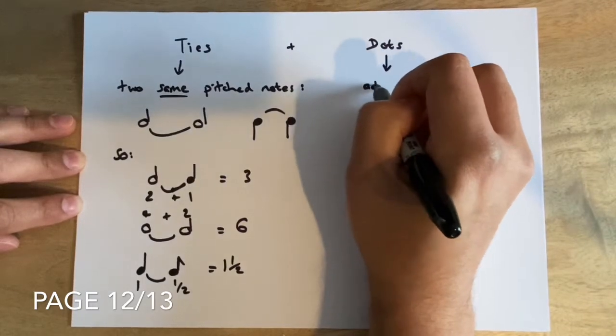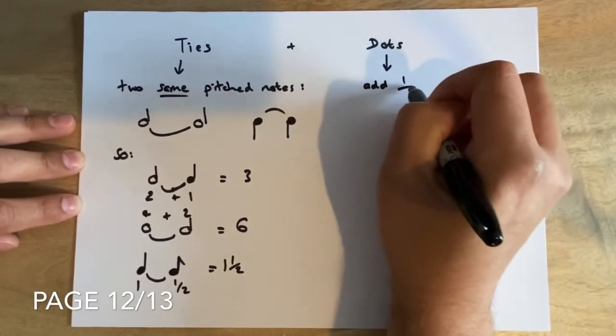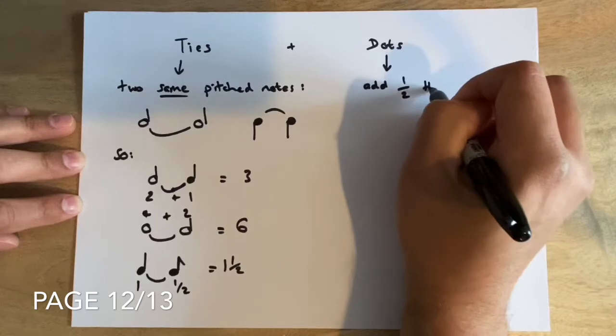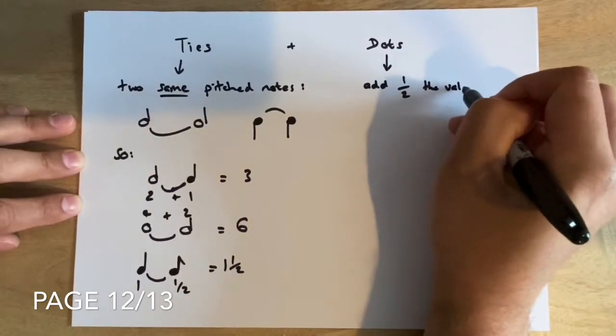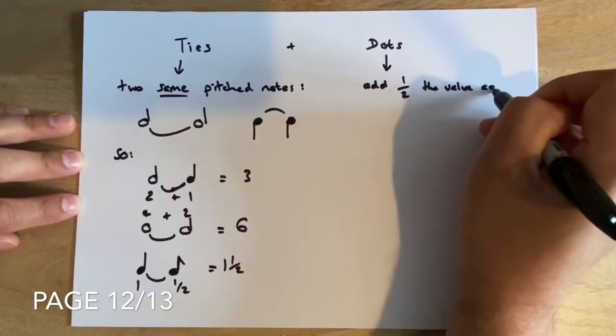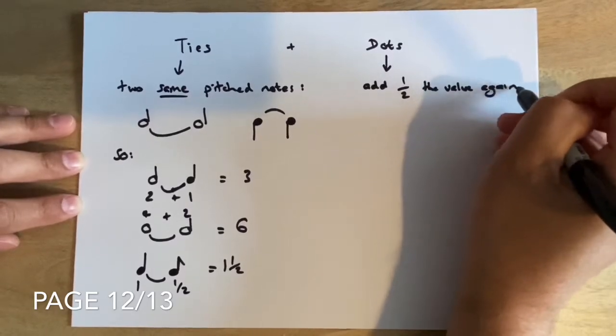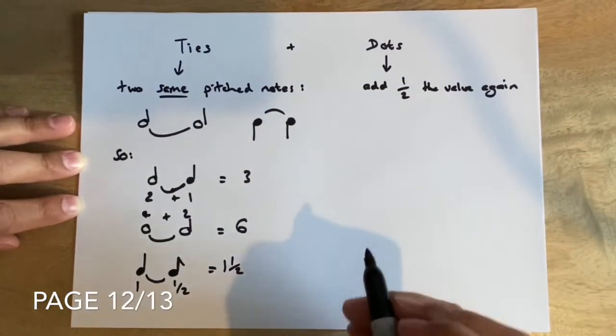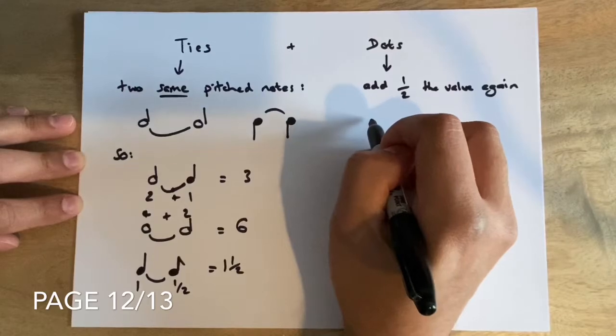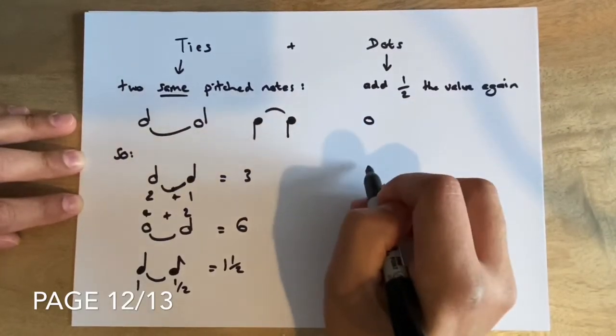A dot, when we add a dot to the end of a note, we add half of the value again. So for example, if a beat was a crotchet and it was worth 1, we know crotchets are worth 1. If it was a dotted crotchet, you would add half of 1 again. So you add half the original value again.